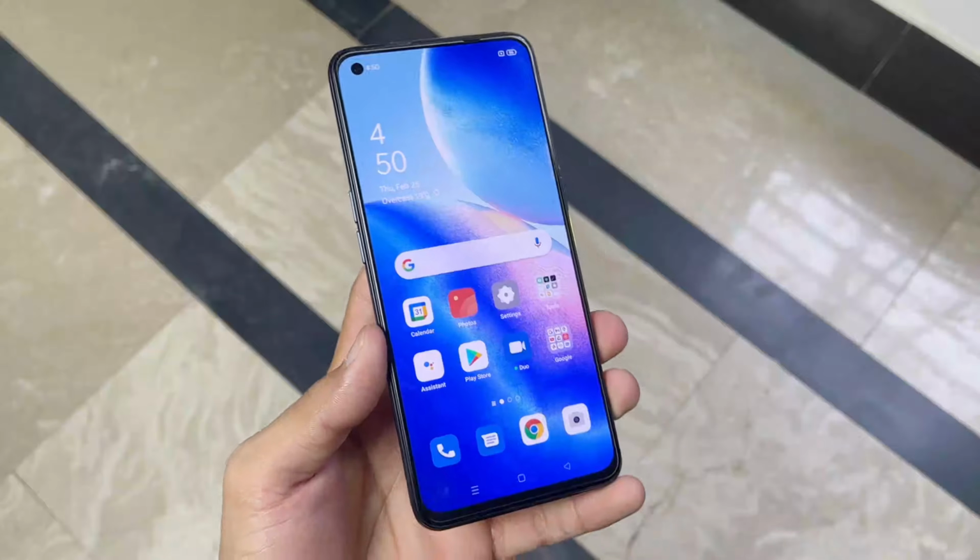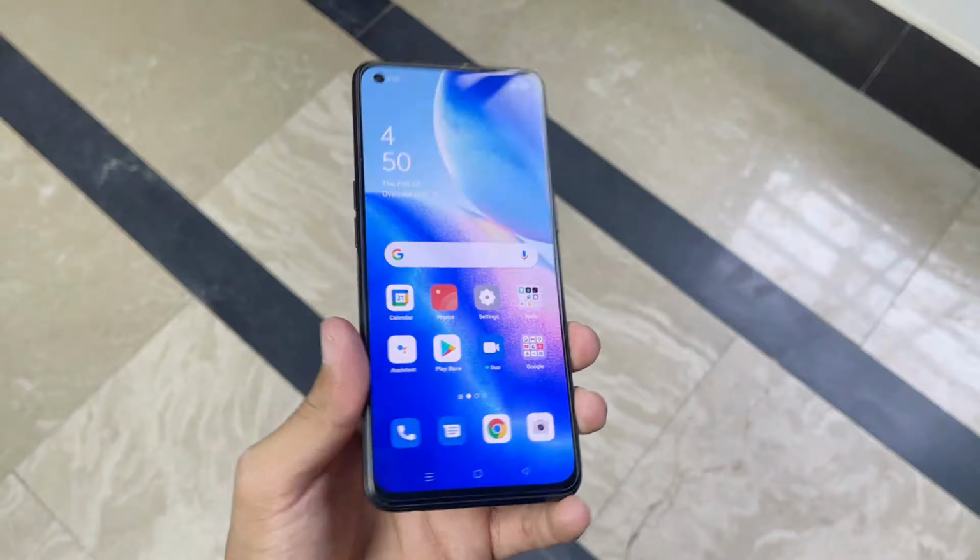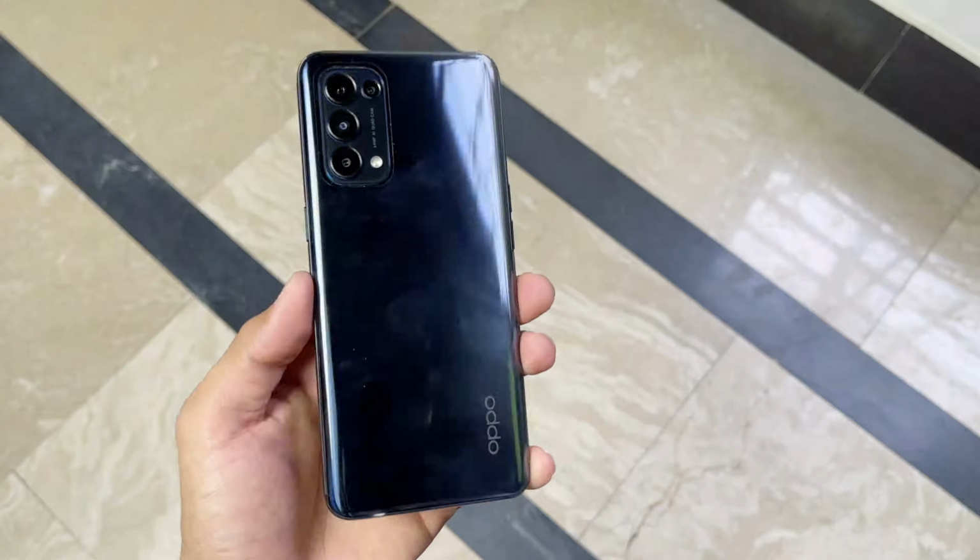And guys, on the front we also have a night mode on this phone. So guys, let me show you a lot of camera samples as well as video recording, so you get a better idea regarding the camera performance of the new Oppo Reno 5.